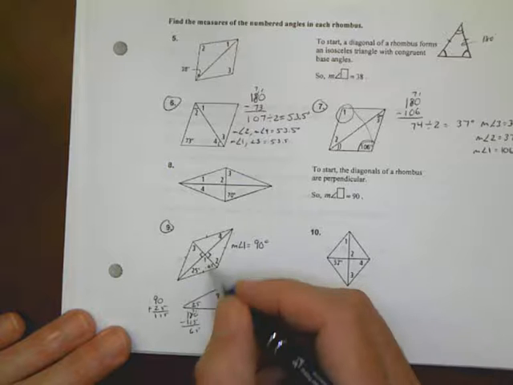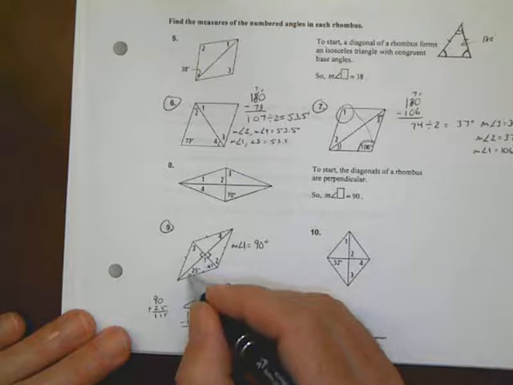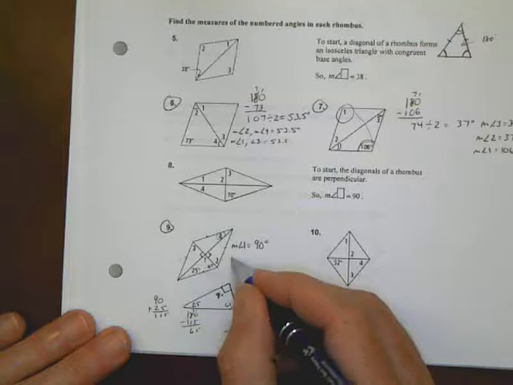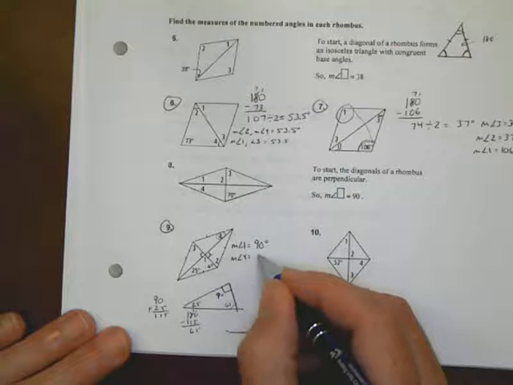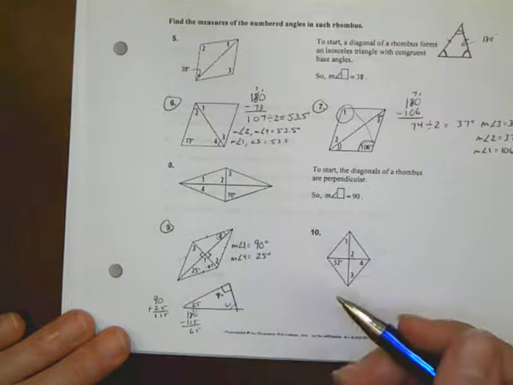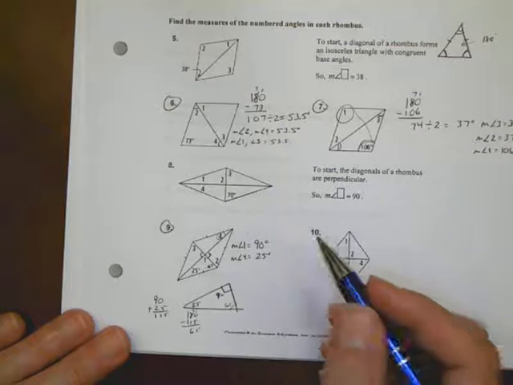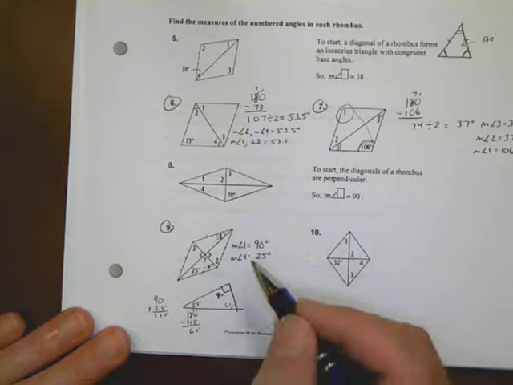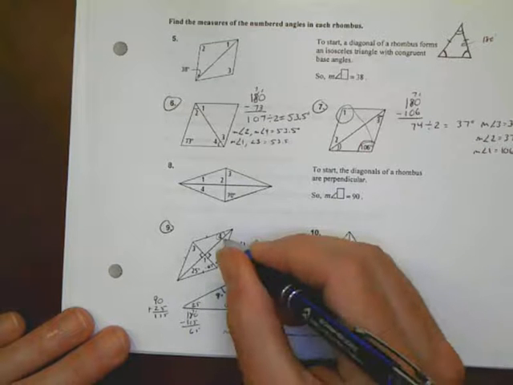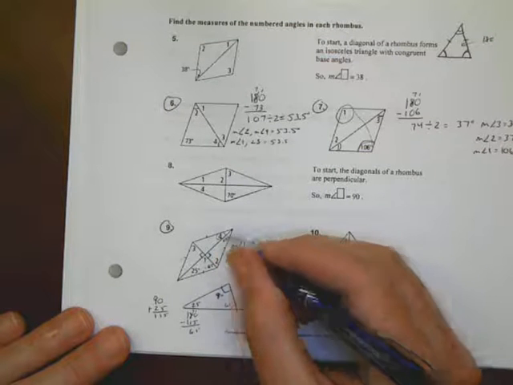For example, you might have noticed, hey, we have that alternate interior angle again. 25 degrees here, so angle 4, measurement angle 4, is also 25 degrees. You could look at that. Not a problem at all. Okay? So, if that's 25 degrees, and a rhombus bisects this perfectly, I also have 25 degrees right there.